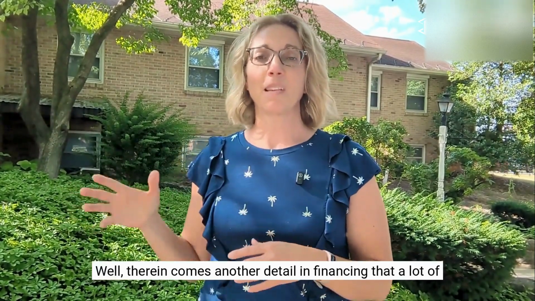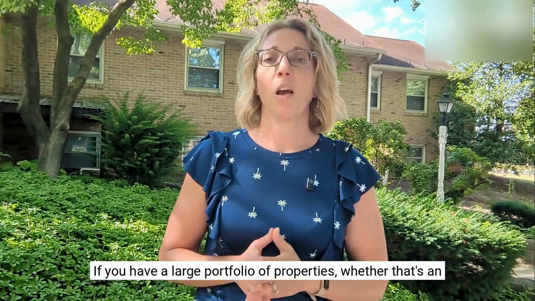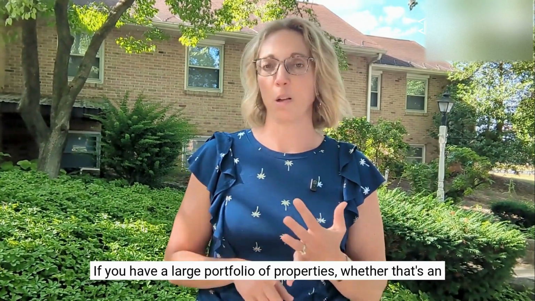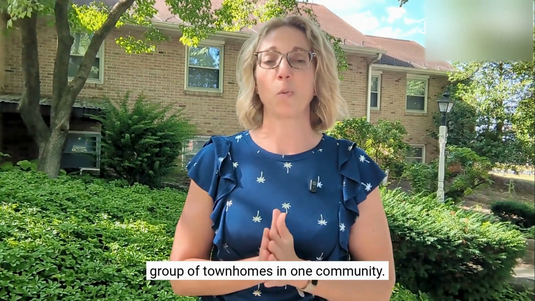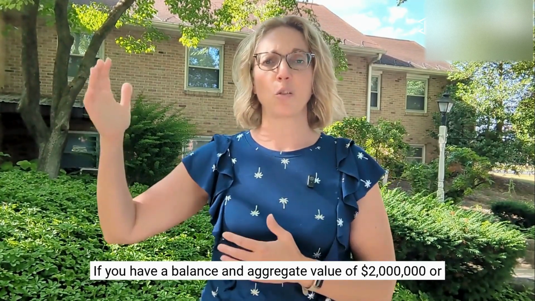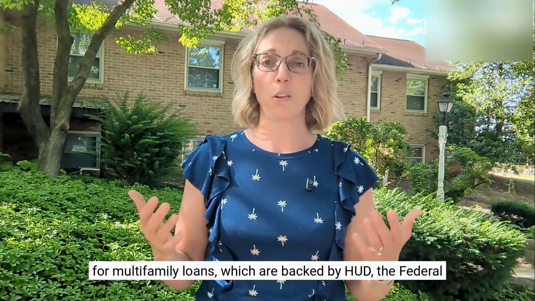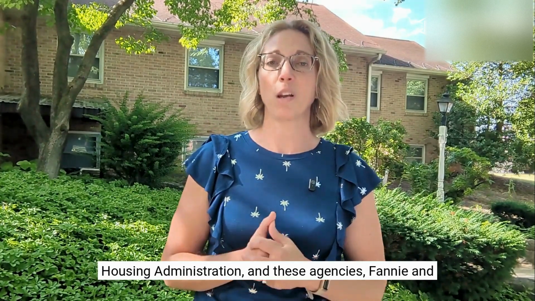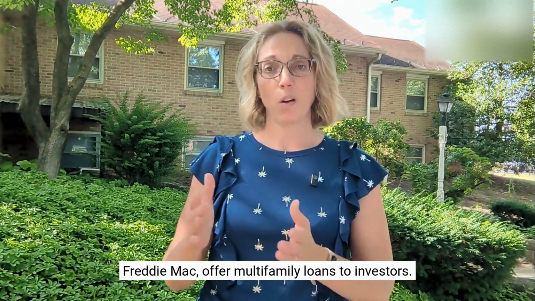Well, therein comes another detail in financing that a lot of investors may not be aware of. So if you have a large portfolio of properties, whether that's an apartment complex, and in this case, if you had a whole group of townhomes in one community, if you have a balance and aggregate value of $2 million or more, oftentimes these types of investments can be eligible for multifamily loans, which are backed by HUD, the Federal Housing Administration, and these agencies, and Fannie and Freddie Mac, offer multifamily loans to investors.